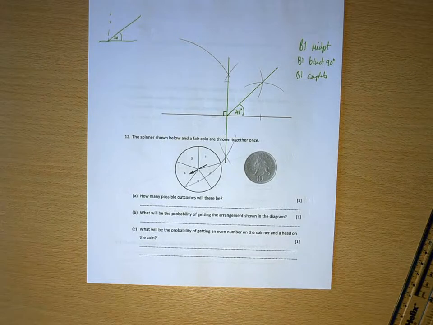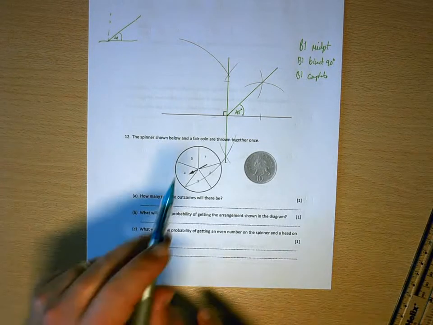Okay, number 12. The spinner shown below and a fair coin are thrown together once. How many possible outcomes will there be? Okay, often it's easier to list them than guess them.